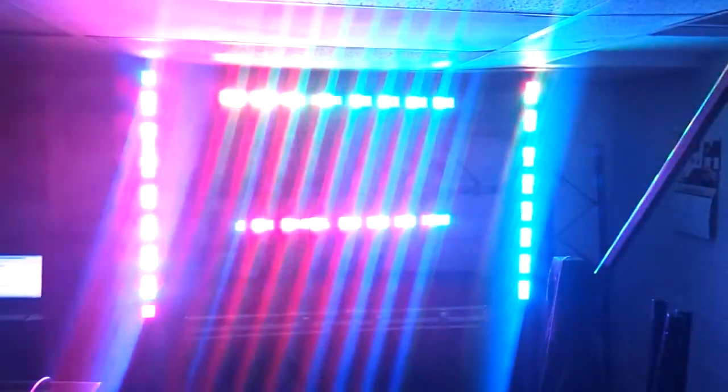Alright, playing with my lights a little bit. What we got here is 4 megapixels going in a row using a slightly, I guess it's a rainbow pattern. I'm going to change it for a second and show you something cool. Watch this.